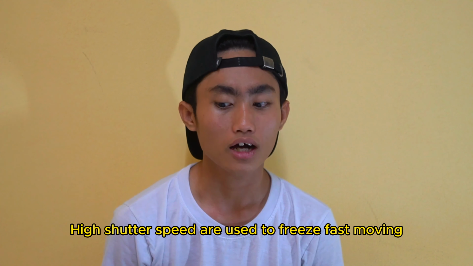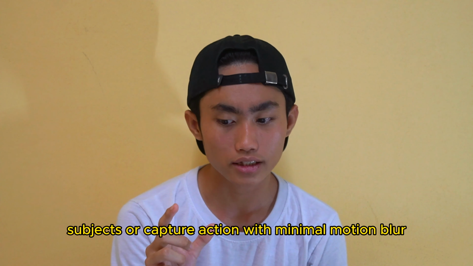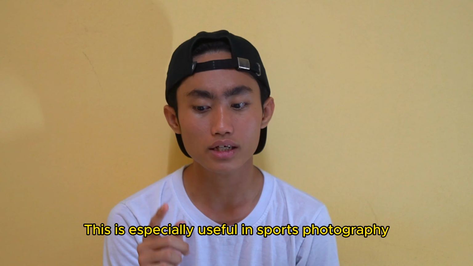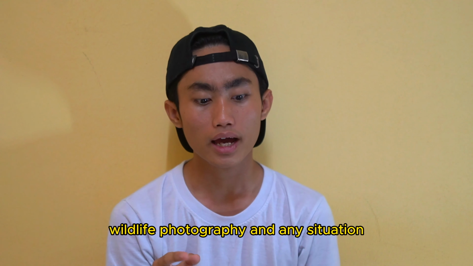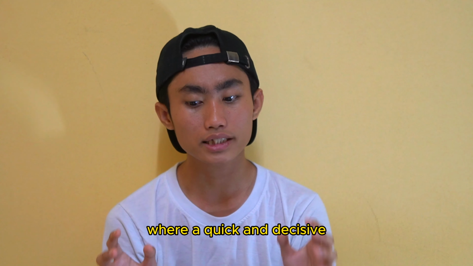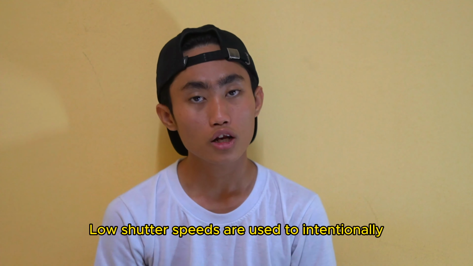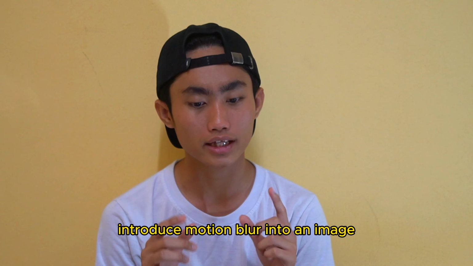High shutter speeds are used to freeze fast-moving subjects or capture action with minimal motion blur. This is especially useful in sports photography, wildlife photography, and any situation where a quick and decisive moment needs to be captured sharply. Low shutter speeds are used to intentionally introduce motion blur into an image.